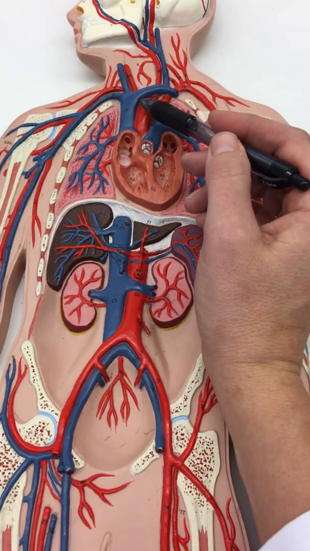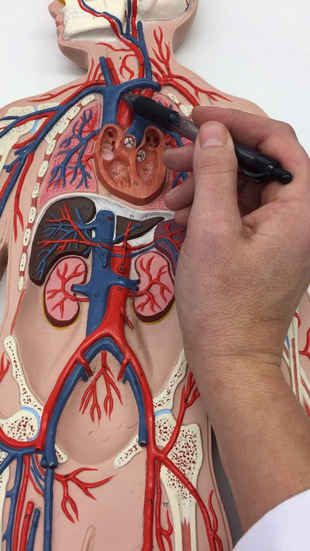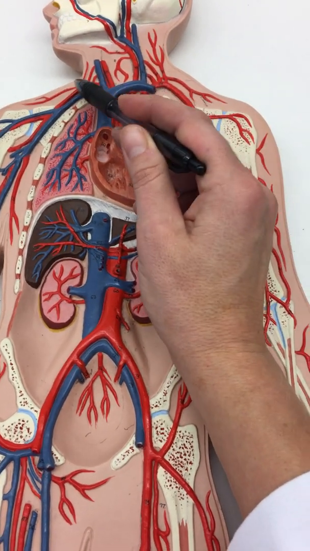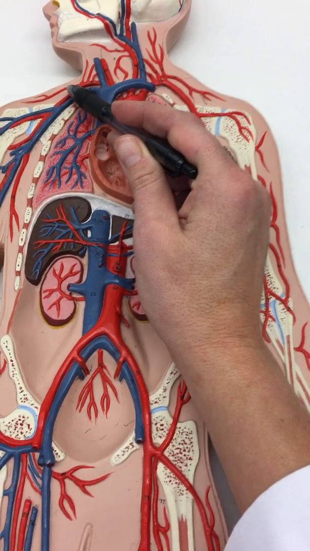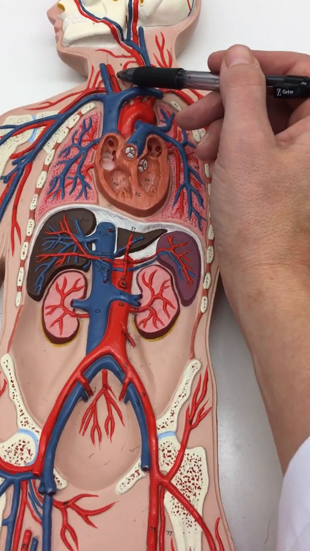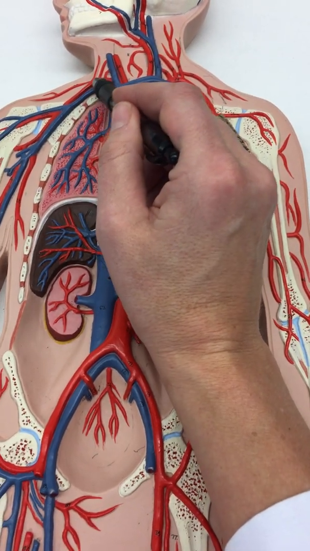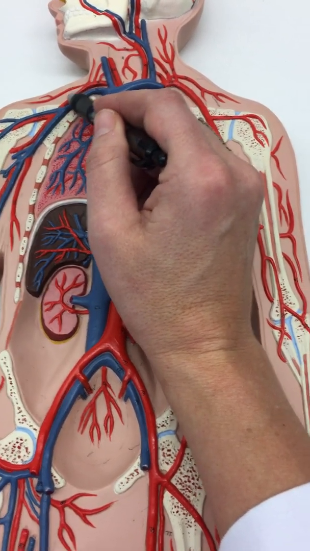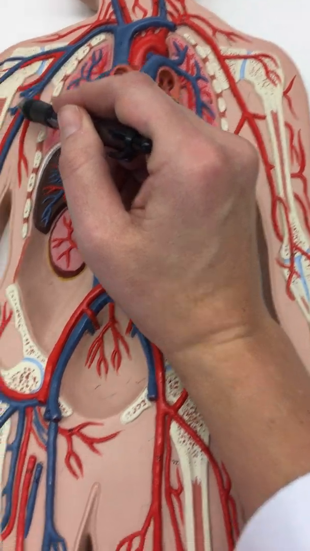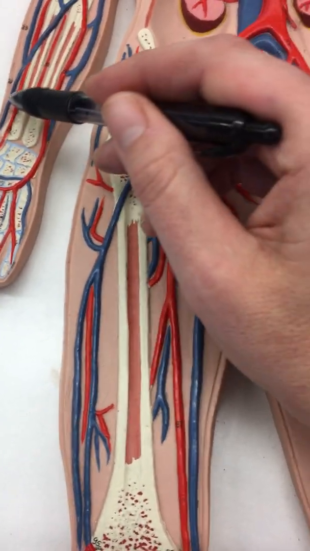It's a little bit different on the right side. Everything goes back to the three branches coming off the aortic arch. This is the brachiocephalic artery. Then it becomes the left subclavian. Right subclavian. So brachiocephalic is first. After the right common carotid branch is off, then it becomes the right subclavian, right axillary, right brachial, and then right ulnar and radial.